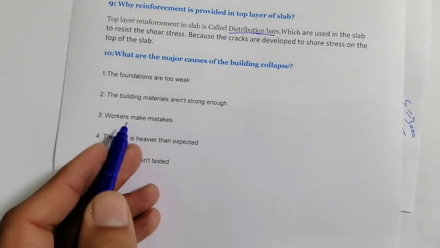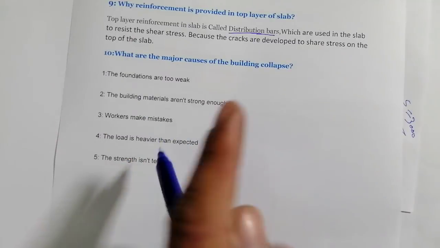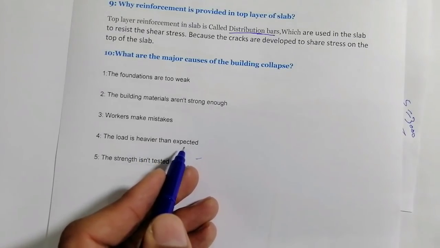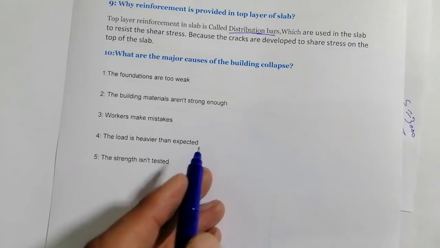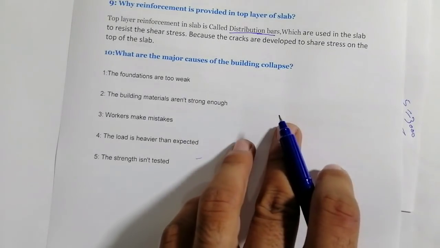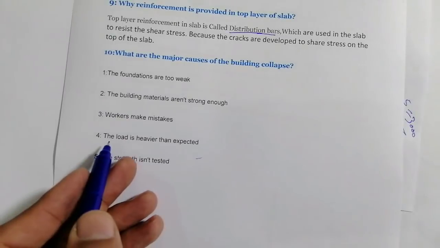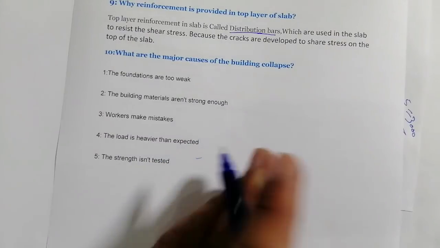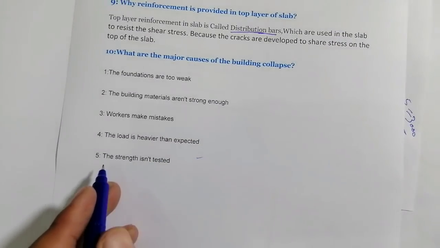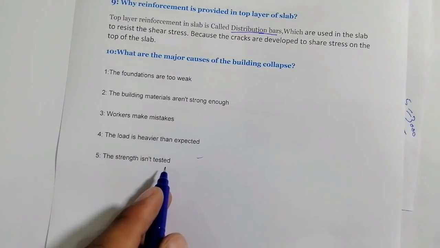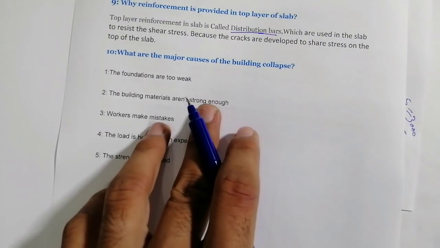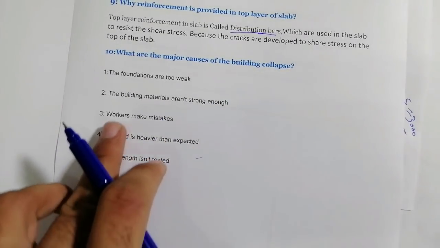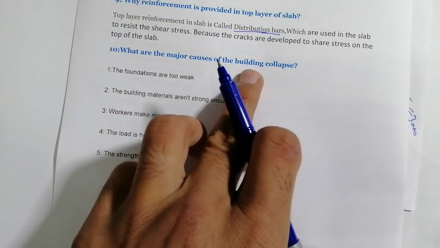The third one is that workers make mistakes. This is also a major cause. The fourth one is that the load is heavier than expected. Sometimes we plan for less load and there is more load, so the load is heavier than expected, right? And the last one is that the strength is not tested. You have to test the strength of materials and of the structure. It's very important. So these are the five major causes of building collapse.